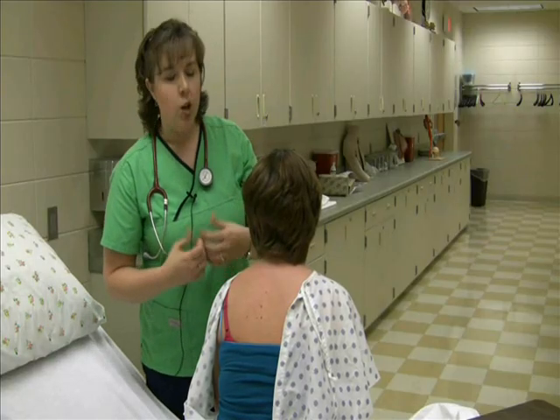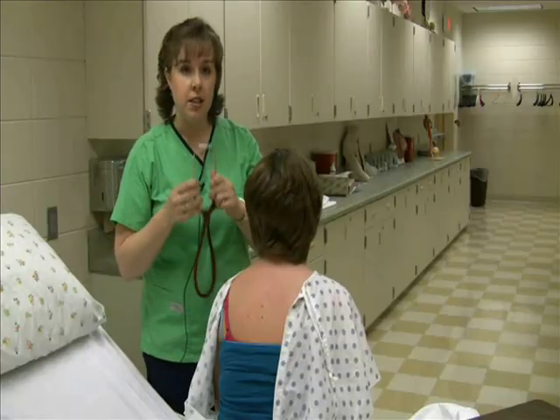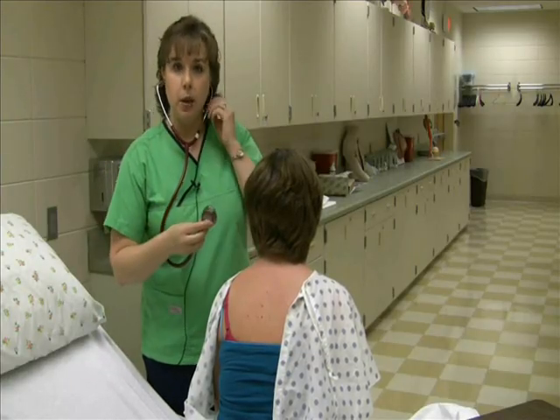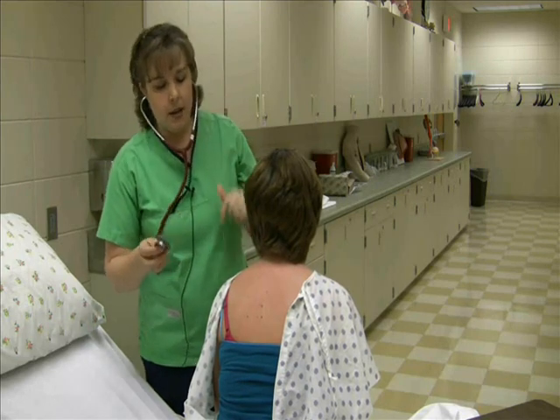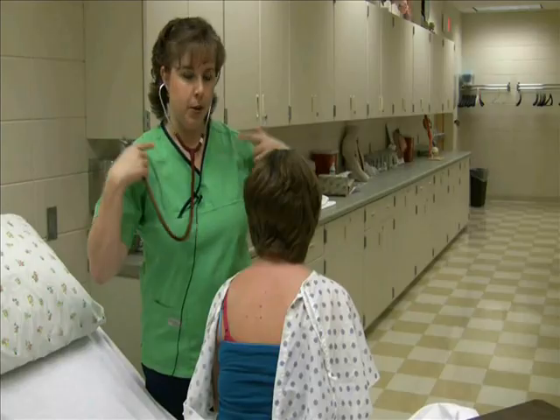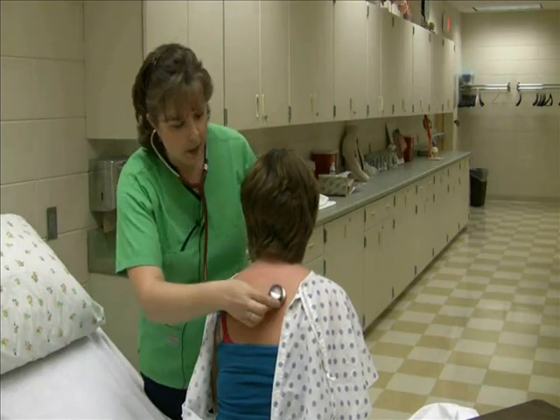Once you have percussed, then it's going to be important to auscultate, to listen to all those lung fields as well. You need to listen on the anterior chest as well as the posterior chest. The lung apices themselves actually go above the clavicle, so it will be important to start high when you're listening and work your way down.